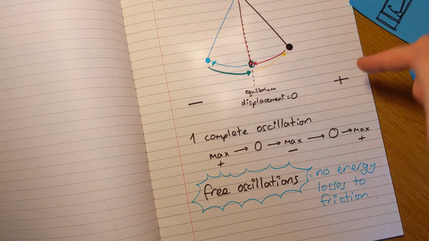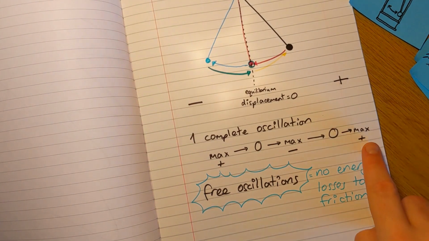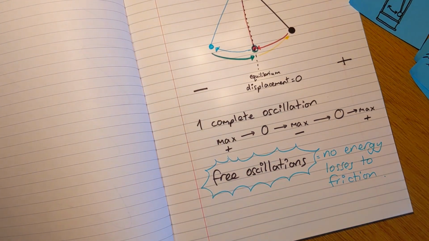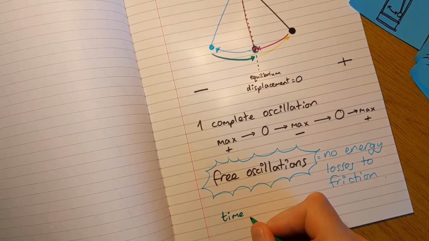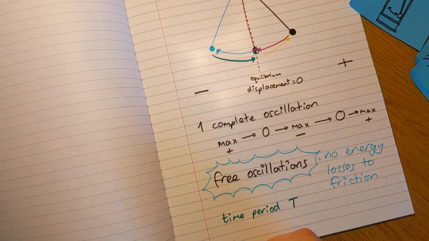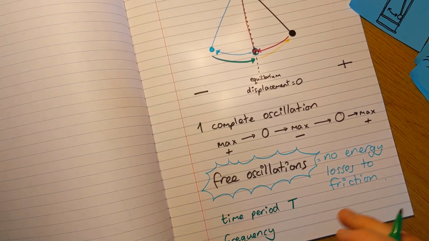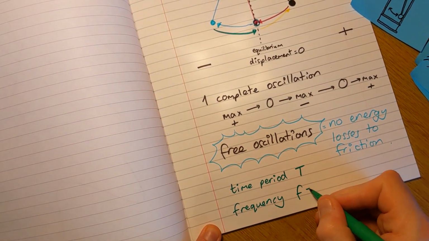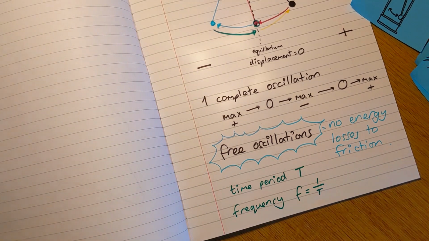Now this whole sequence, from maximum to maximum negative to maximum again, will take some time as well. So this is obviously happening in time. So we also have a time period for one full oscillation, and we have a frequency. And that frequency f is 1 over t. And likewise, t is 1 over f.